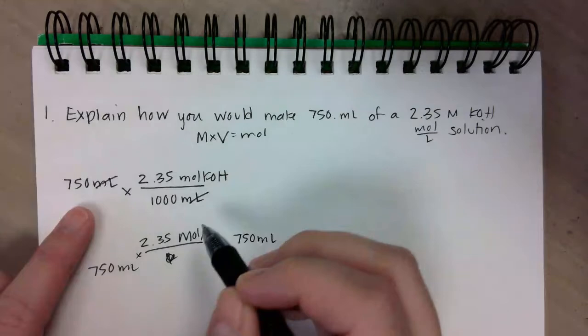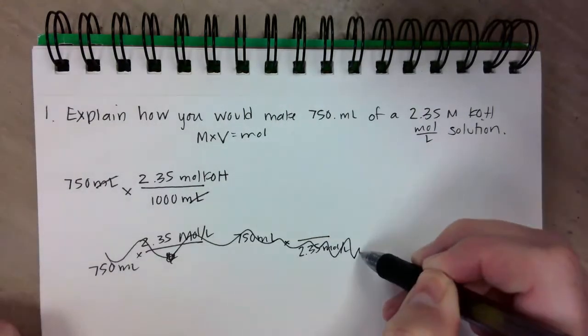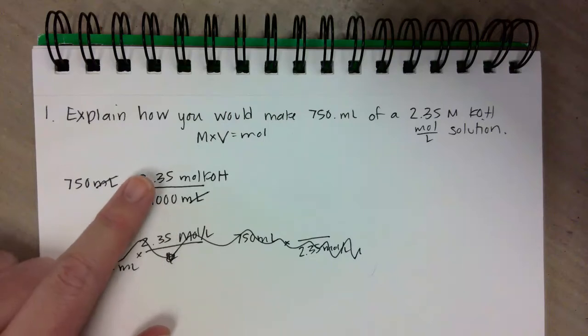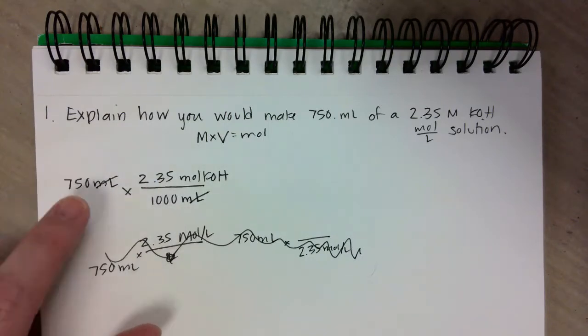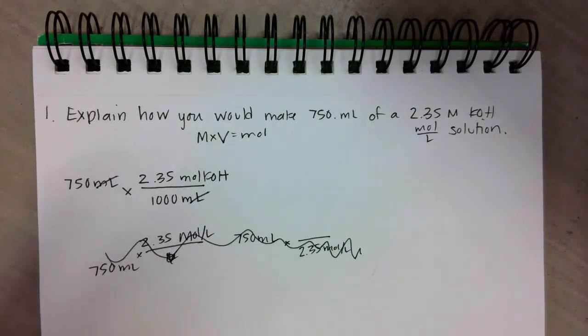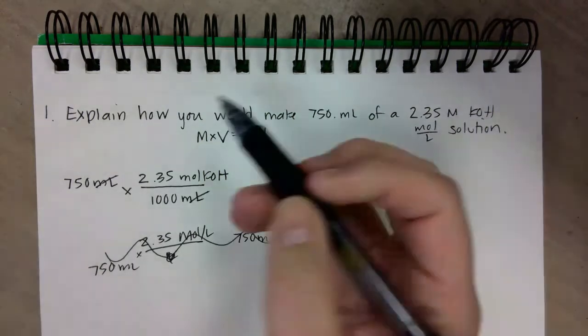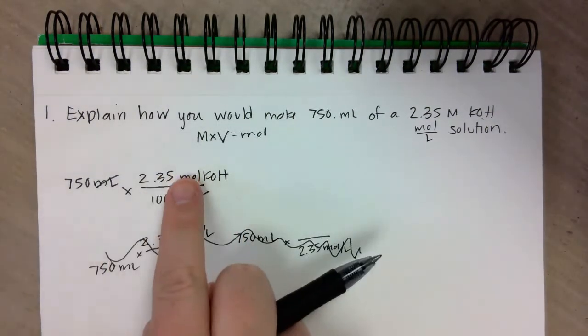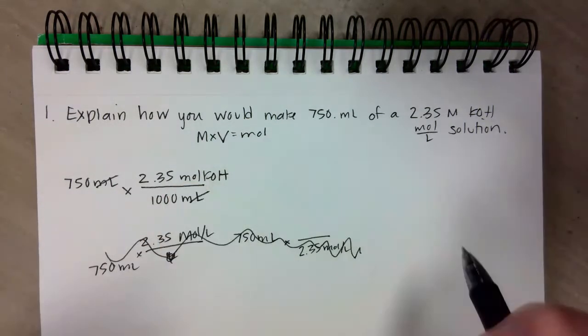So if we come back to this, I'm going to get rid of this so we're not getting confused. The reason why I put 2.35 moles over 1,000 milliliters is so that I don't have to convert this unit. If you want to convert this to liters, you would leave your molarity as moles per liter. It is going to be the same. It doesn't really change anything. And if I multiply these two things together, you can see that the milliliters cancel out and I get moles for my answer. So that's where we're going from here.